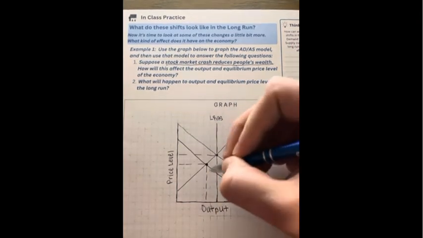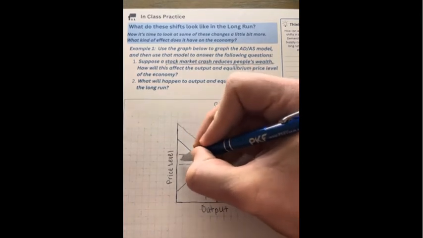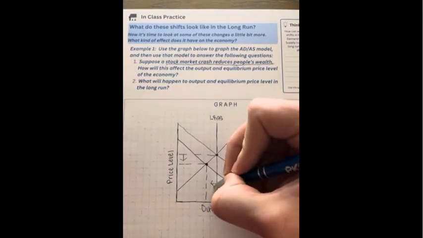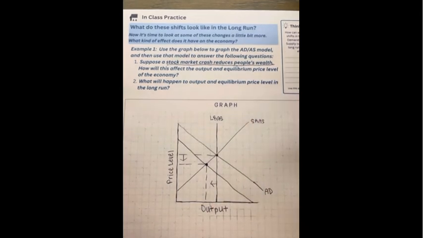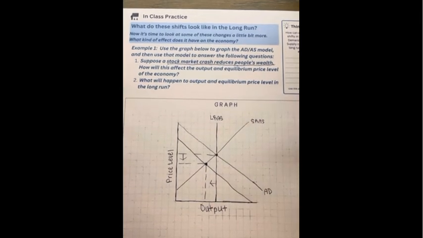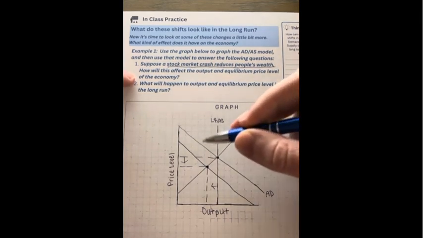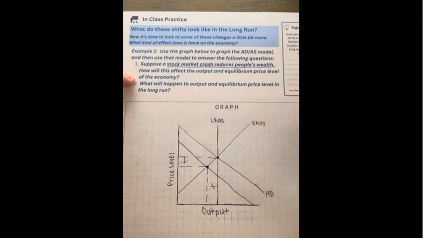what we can see is that both the price level and the output in the economy both went down. We reduced our output and lowered the price level. So this first question right here, how will this affect the output equilibrium and price level of the economy? We reduced our output level and lowered the price level because of the shift in the aggregate demand curve.